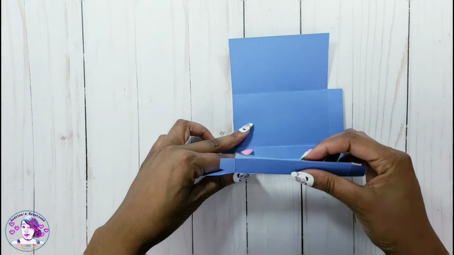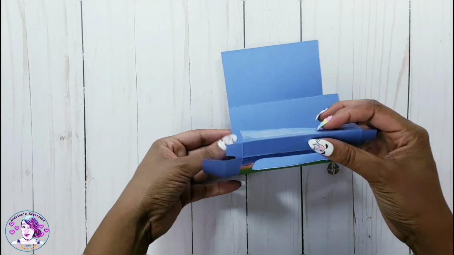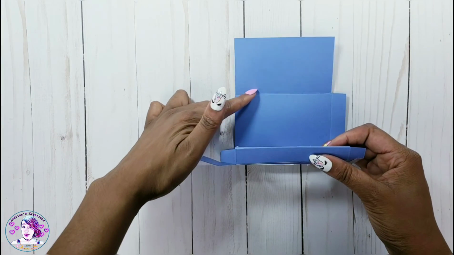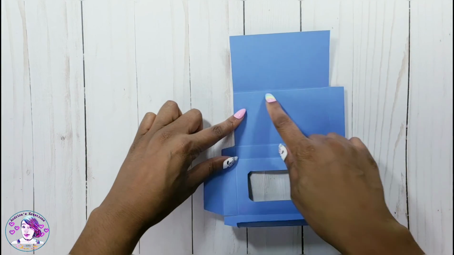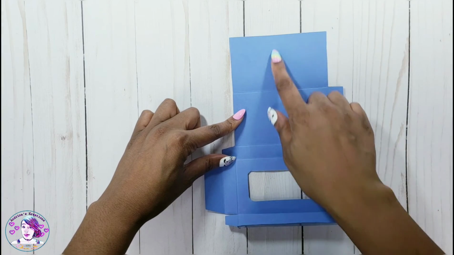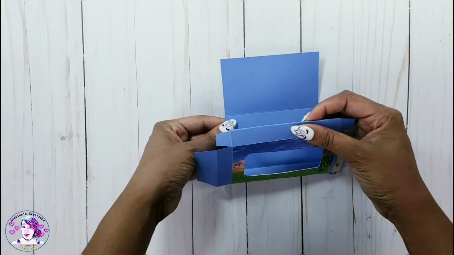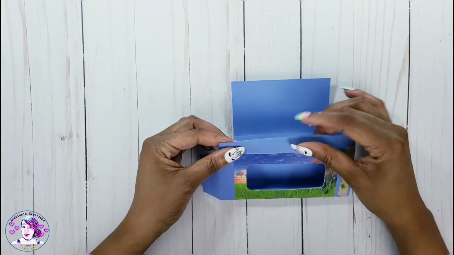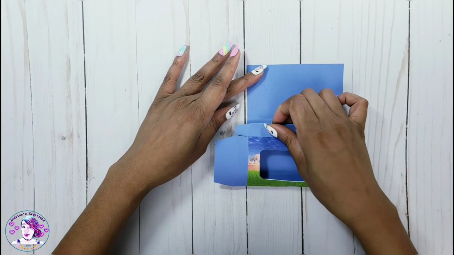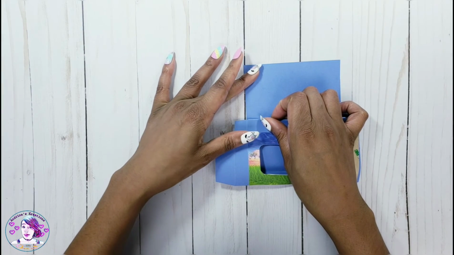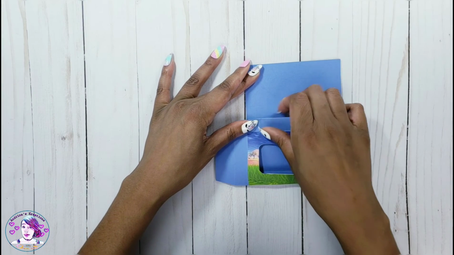So fold this in, and align it perfectly. So see, you're going to fold this in and align it perfectly with this line. So again, it's going to go on that score line all the way on the top. You're going to fold this in and add it perfectly on that score line. Make sure everything aligns perfectly.